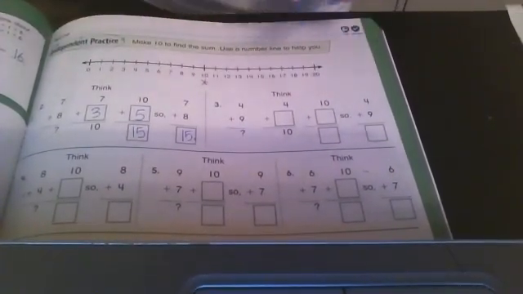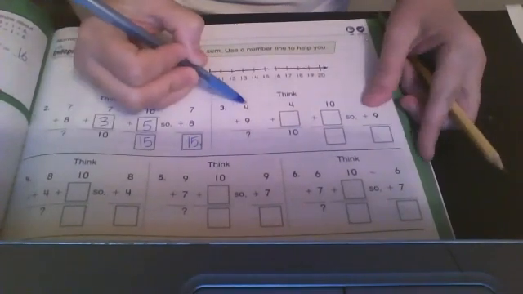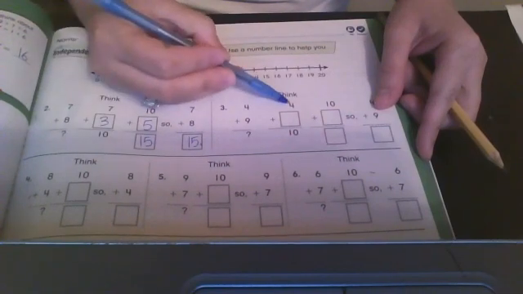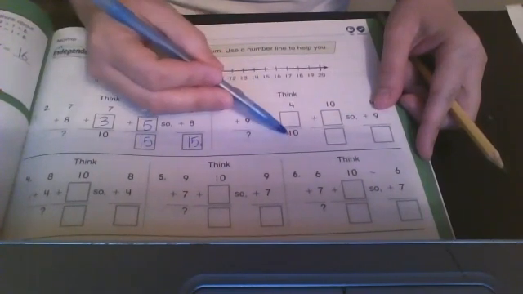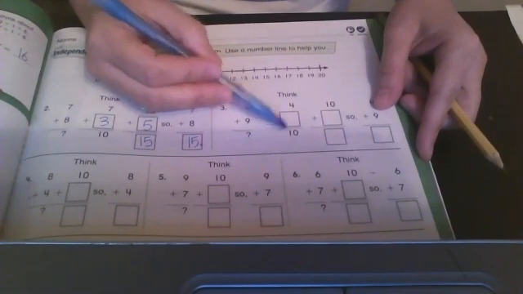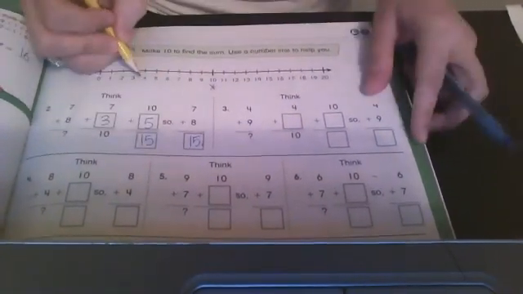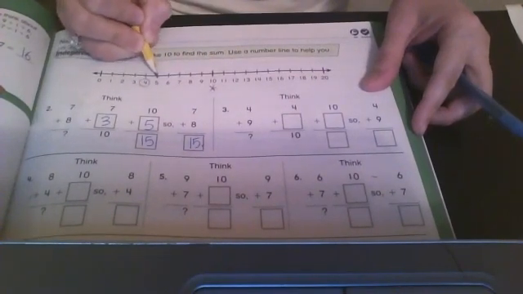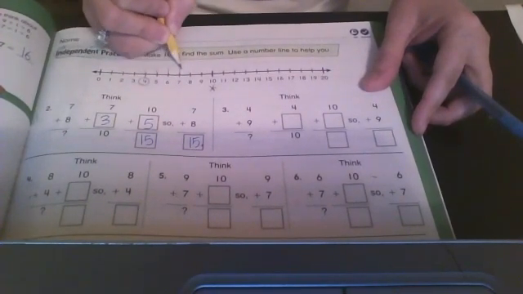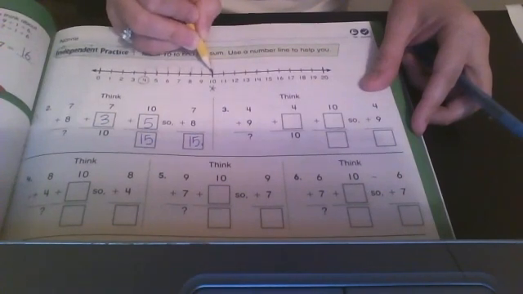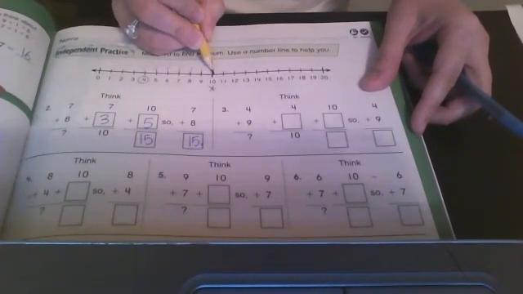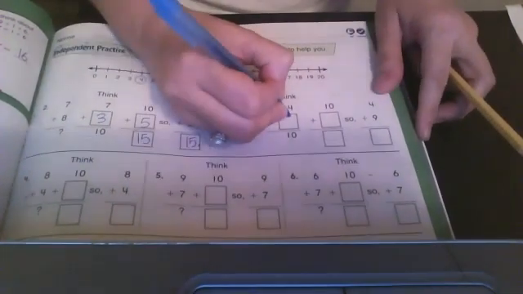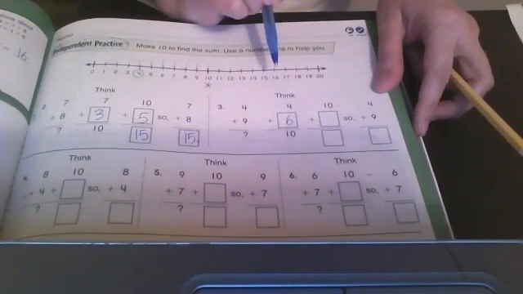Okay, so number 3 is 4 plus 9. That's my original equation. So I'm going to start at 4, and I'm going to see how many jumps I need to make to get to 10. So let's do that together. We'll circle 4. I want to get to 10. Here I go. 1, 2, 3, 4, 5, 6. Okay, I had to take 6 jumps to get to 10. So 4 plus 6 equals 10.